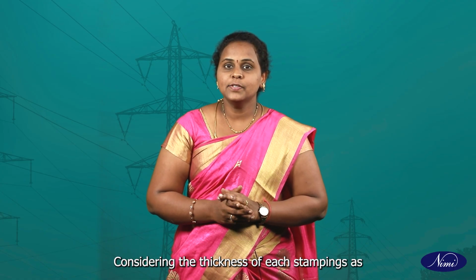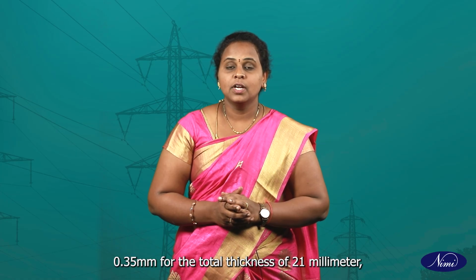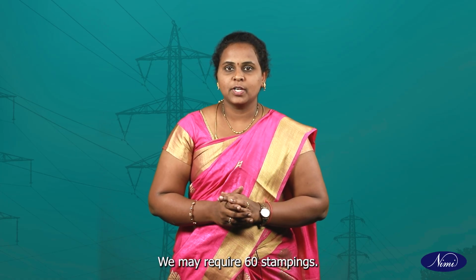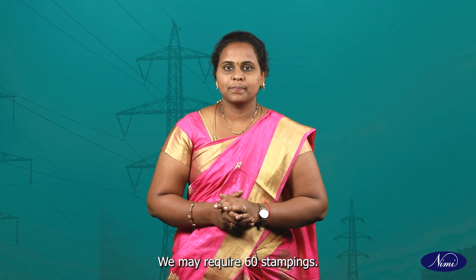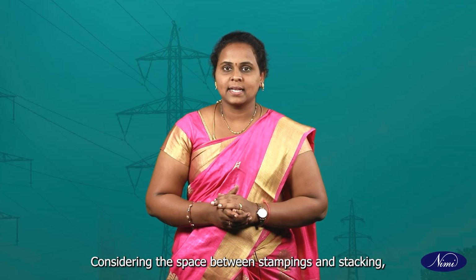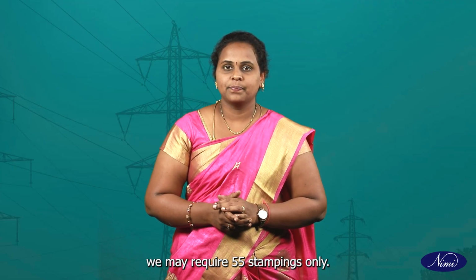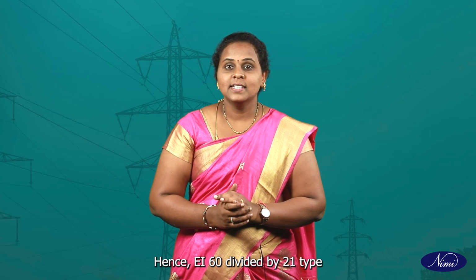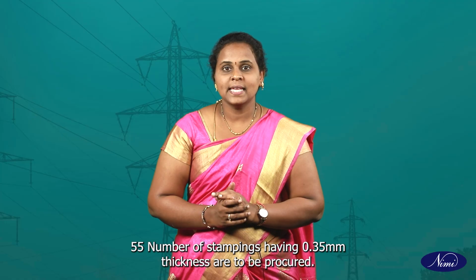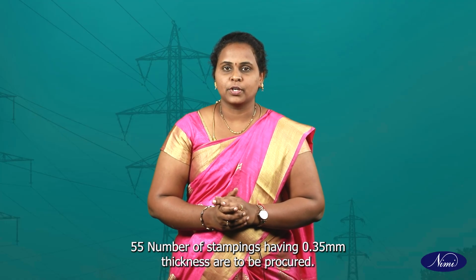Considering the thickness of each stamping as 0.35 millimeter, for the total thickness of 21 millimeter, we may require 60 stampings. Considering the space between stampings and stackings, we may require 55 stampings only. Hence, EI 60 divided by 21 type 55 number of stampings having 0.35 millimeter thickness are to be procured.